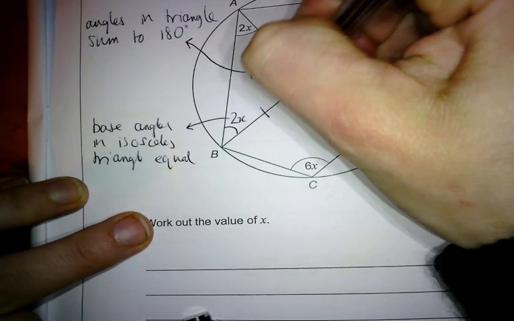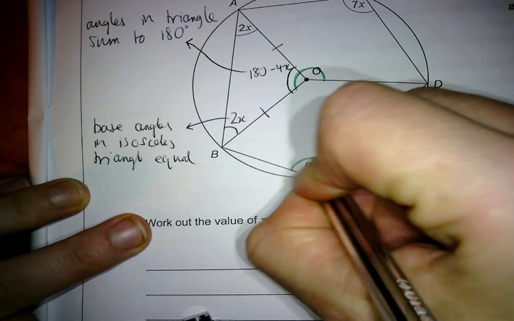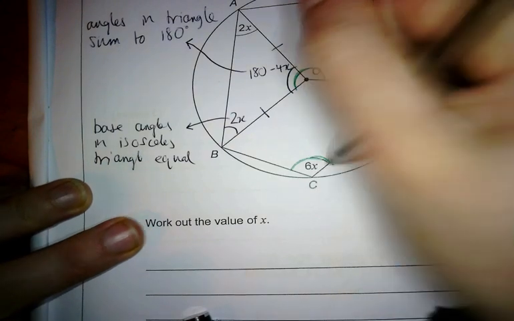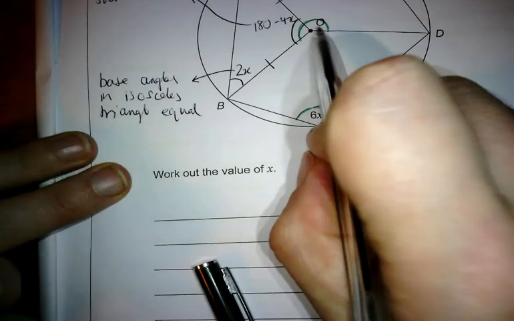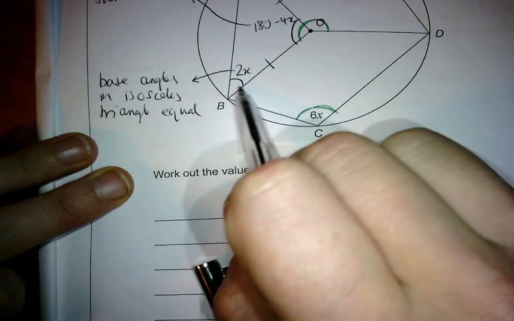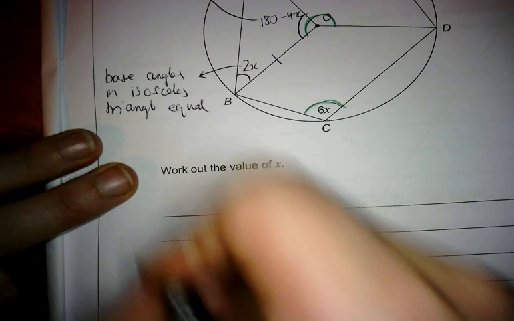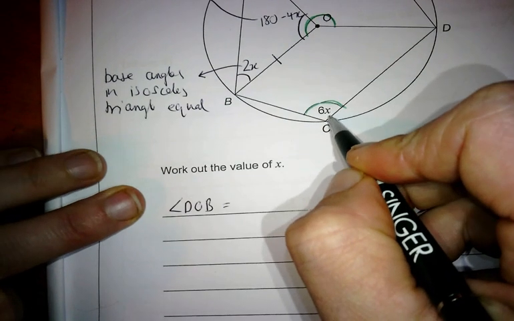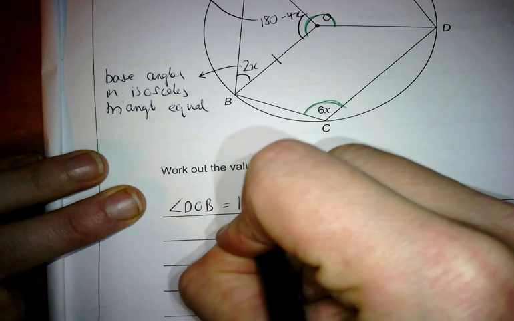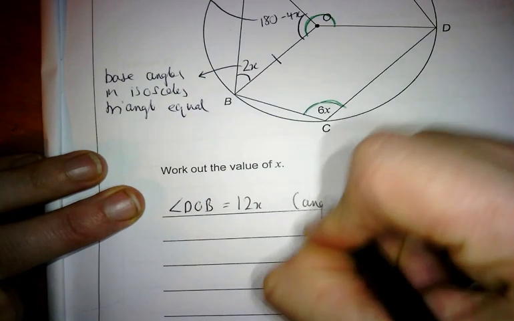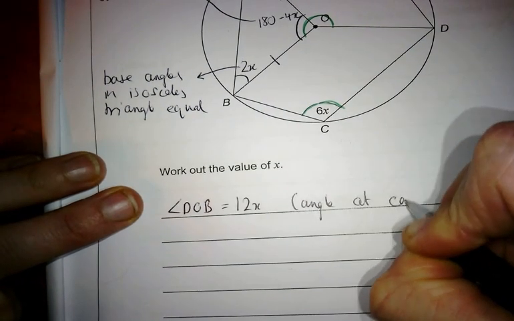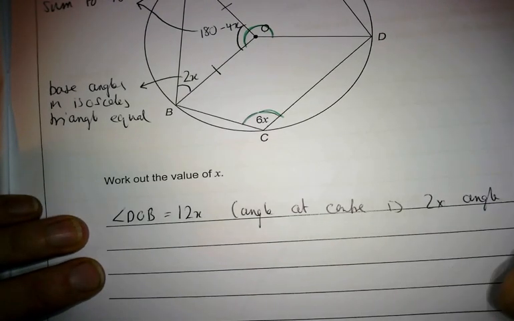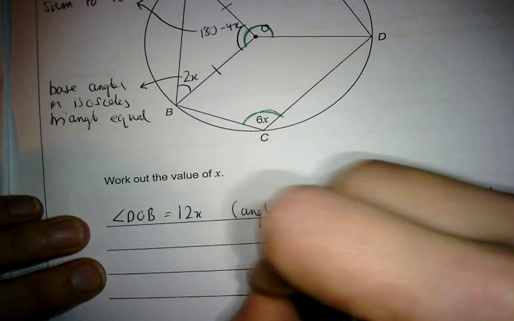So this angle and this angle are an angle at the centre, angle at the circumference pair. I'm going to label this angle as angle DOB. Angle DOB is going to be 2 lots of 6x, so it's going to be 12x, and the reason is angle at the centre is 2 times angle at circumference.